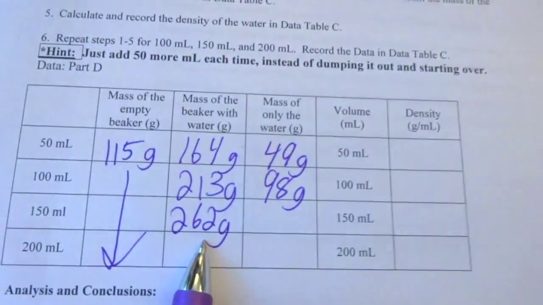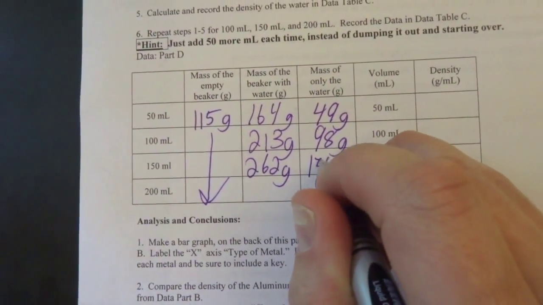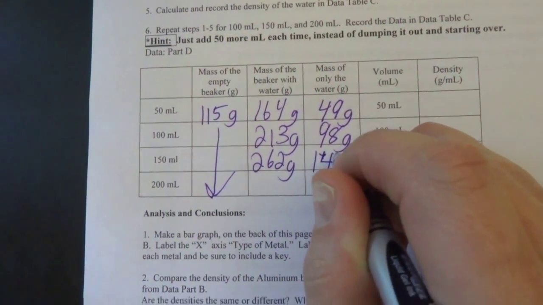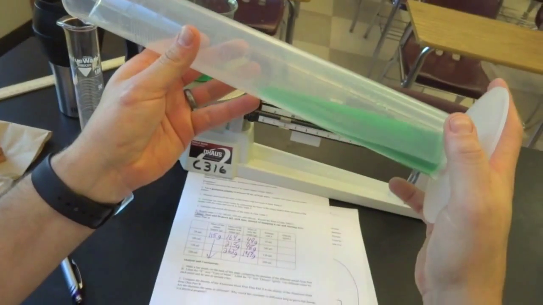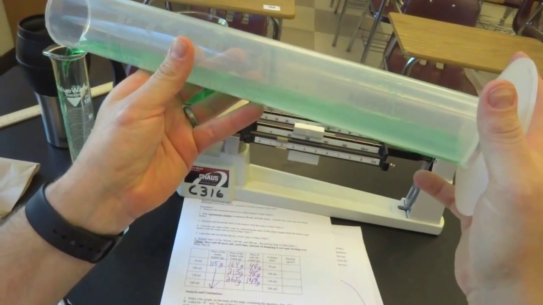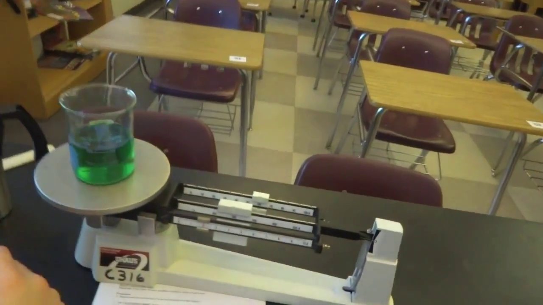So now I'm writing that here, 262 grams. So now I'm going to subtract out the mass of my empty beaker again. 262 minus 115 is equal to 147 grams. So now, the last time I'm going to do this will be 200. We'll make it 200 milliliters total in the beakers. Right now I have 150 in there. We'll add 50 more.